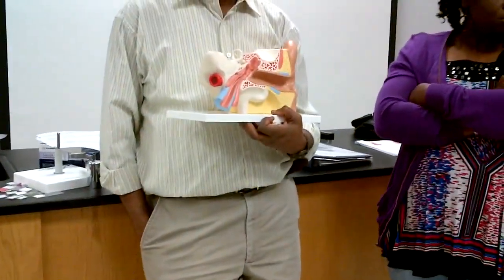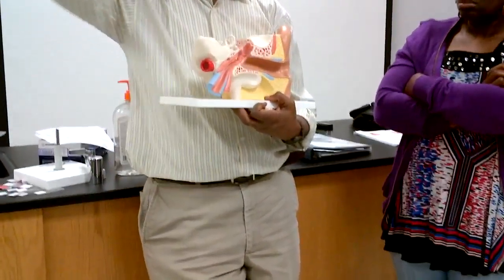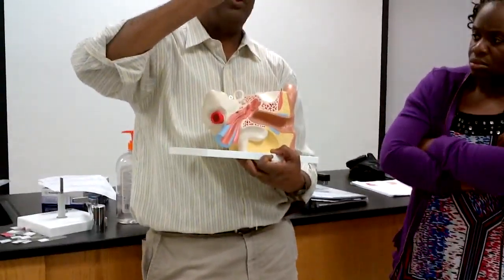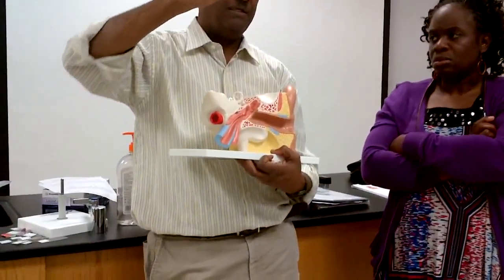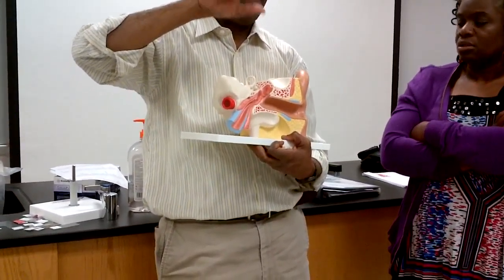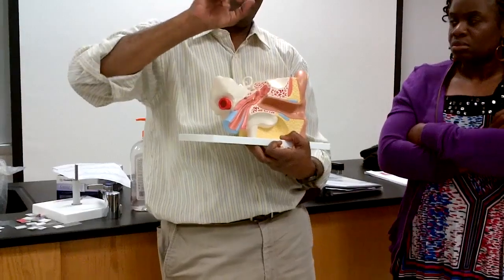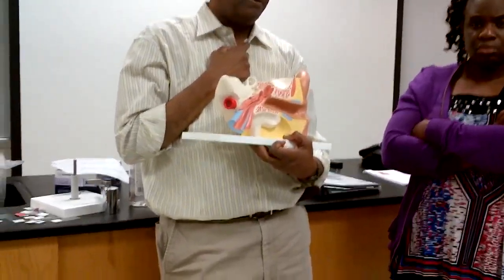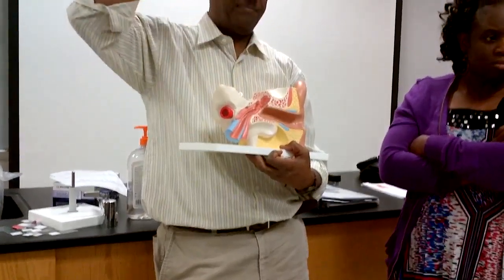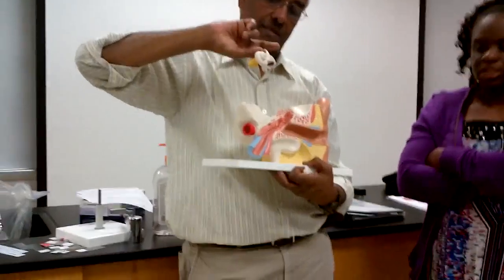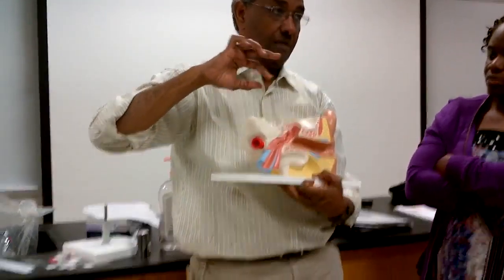The oval window. The oval window is located in which part of the inner ear? The inner ear has two parts: the bony labyrinth, with the cochlea, and the duct labyrinth. This is the duct system, and it sits on top of the bone, outside of the bones.